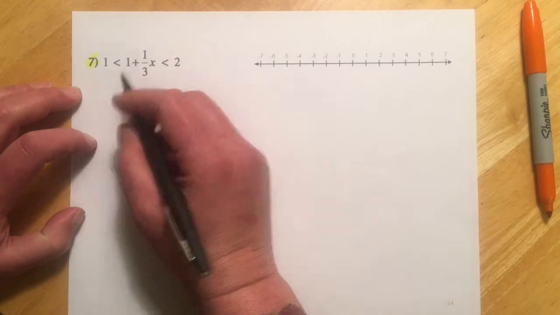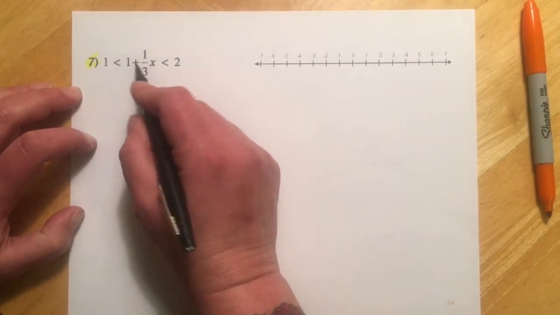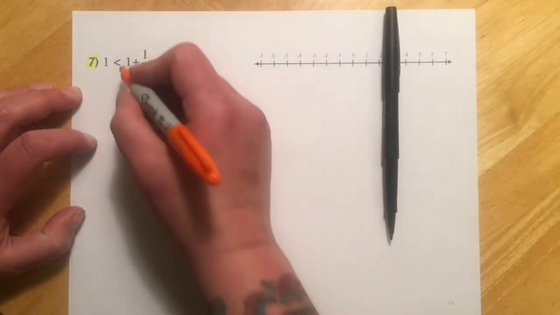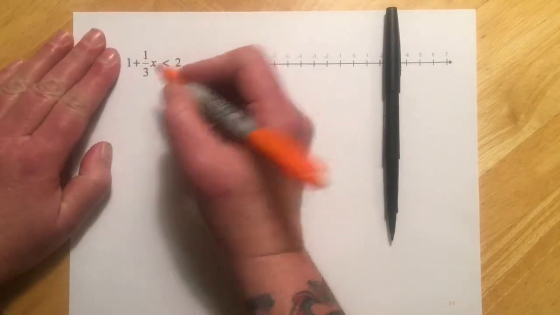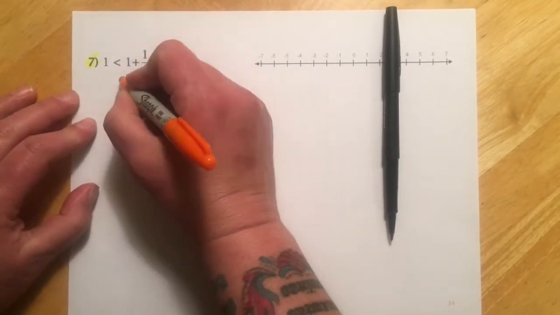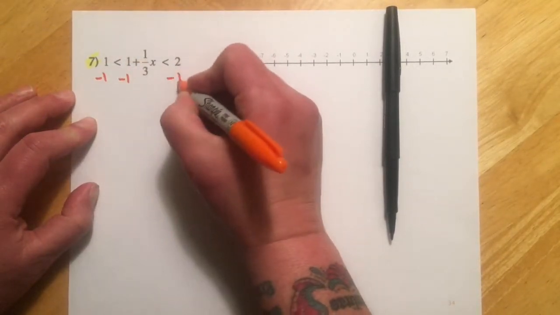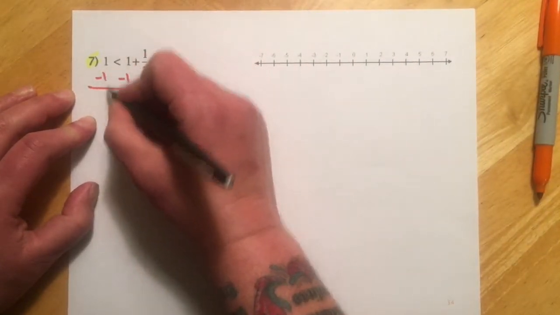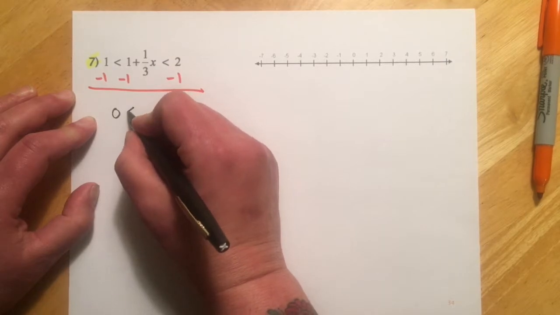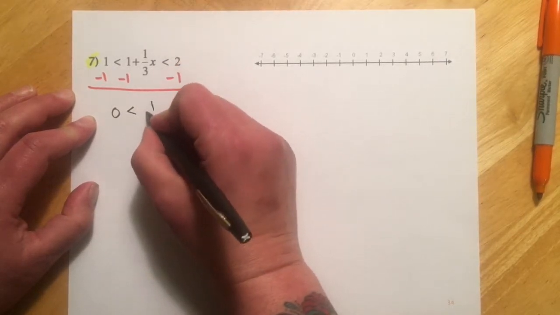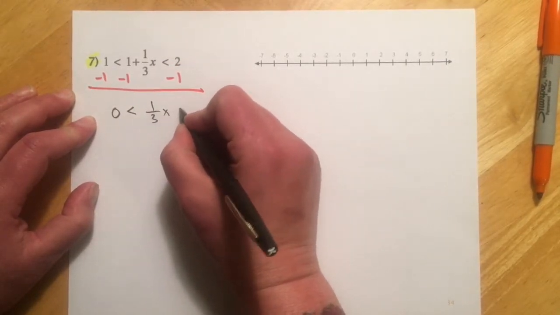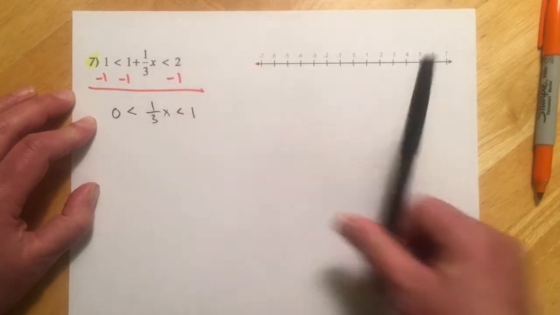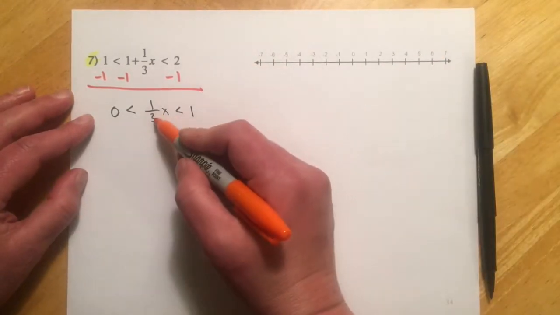And then this last one here, it's got a fraction in there, which isn't that big a deal. If I had this, I would still subtract the 1 first. So I'm just going to do that. And here this is a little weird, but we get 1 minus 1, so it's just 0. That can happen. Less than 1/3 x, which is less than 1. And then I'll go ahead and clear this fraction.